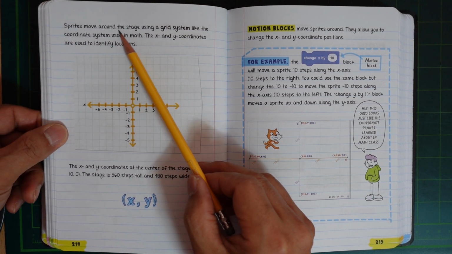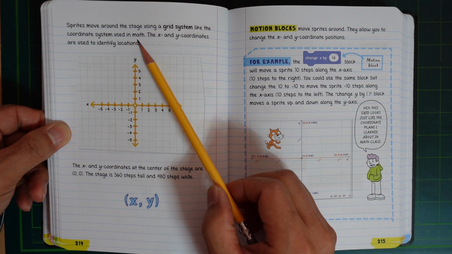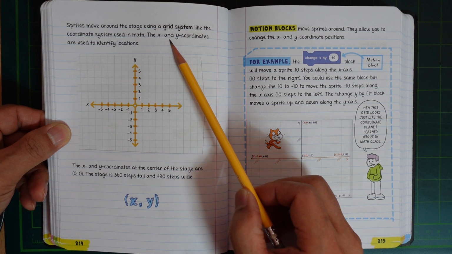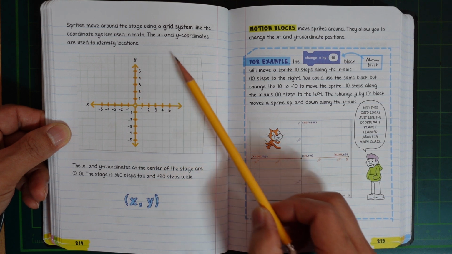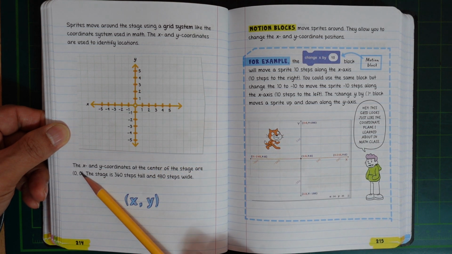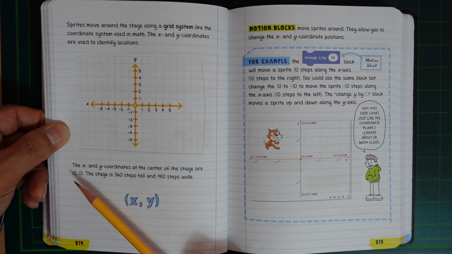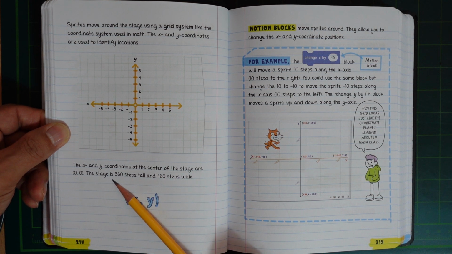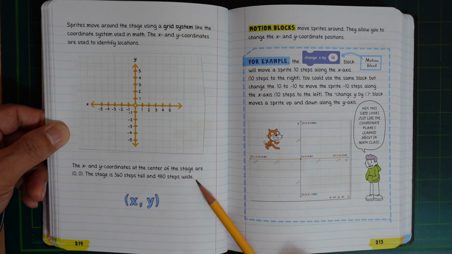Sprites move around the stage using a grid system like the coordinate system used in math, and X and Y coordinates are used to identify location. The X and Y coordinates at the center of the stage are 0, 0. The stage is 360 steps tall and 480 steps wide.